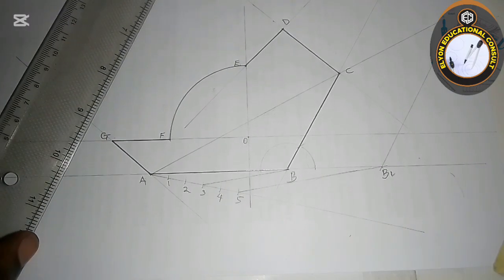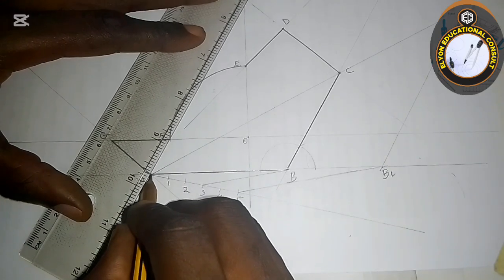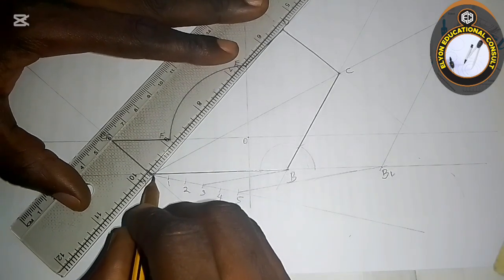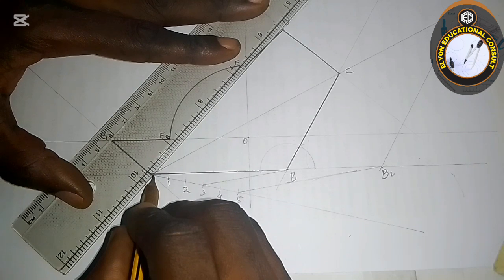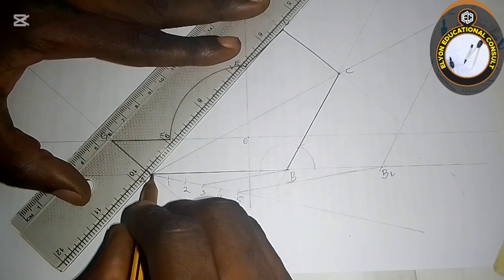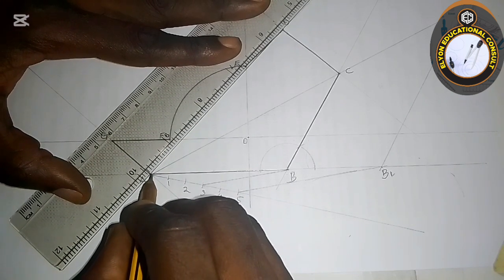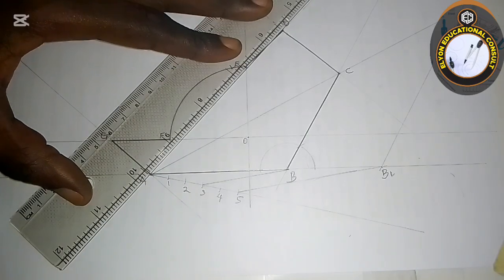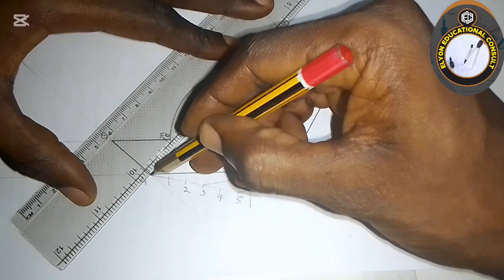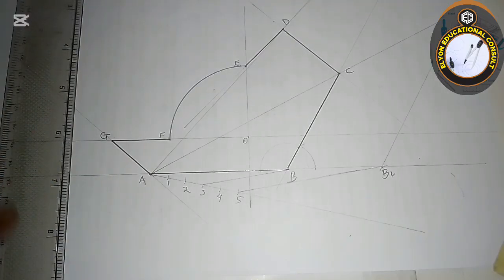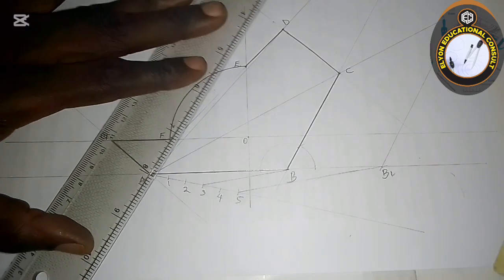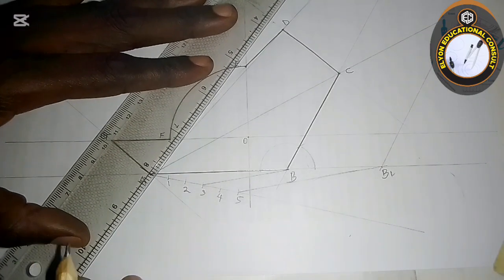So the next thing, go to D, draw from this to touch D like that. Take note of that line. The next thing, E. For E you need to be careful at this point here.